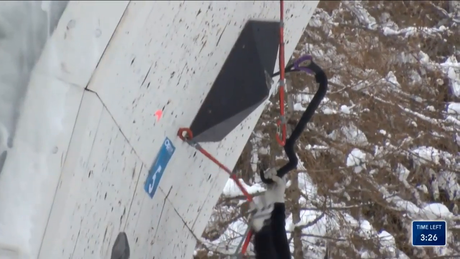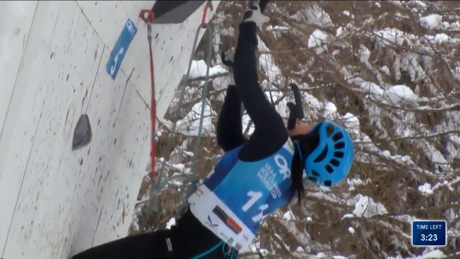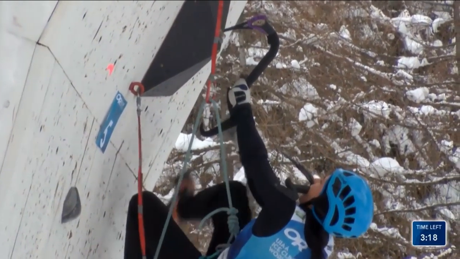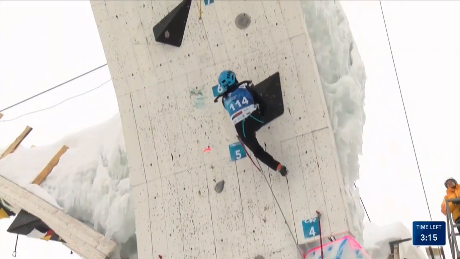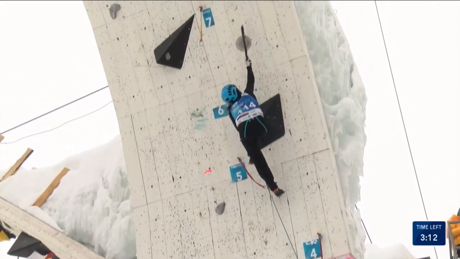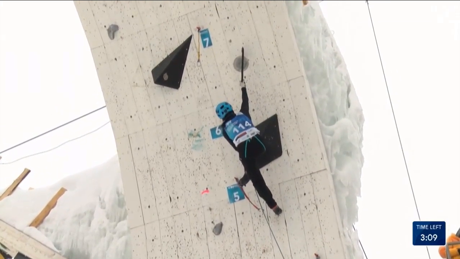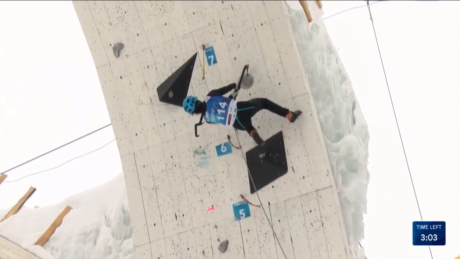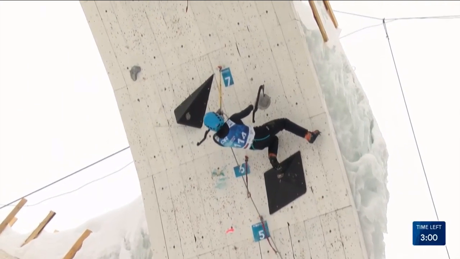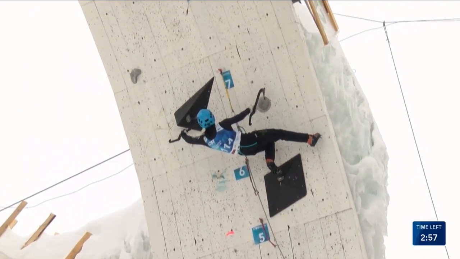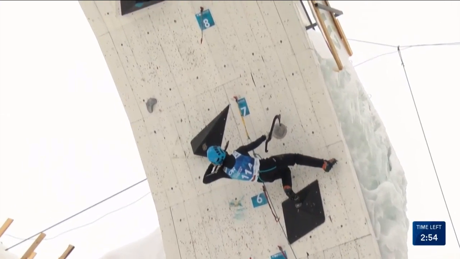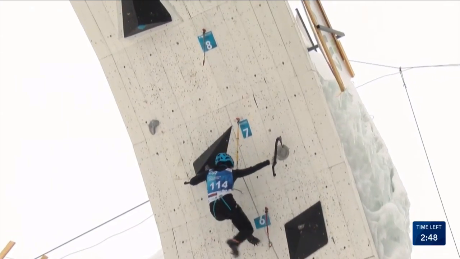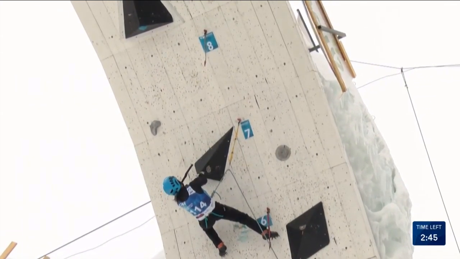Marion Thomas currently sitting in 8th place. We'll be watching Maria Tolokanina very closely, because if Maria gets past Marion's high point, which was clip 8, then Marion will be out. She's approaching it very quickly. She reaches down with that left hand into that good hook. Very powerful shoulder move, but we know that she's so strong with those shoulders.